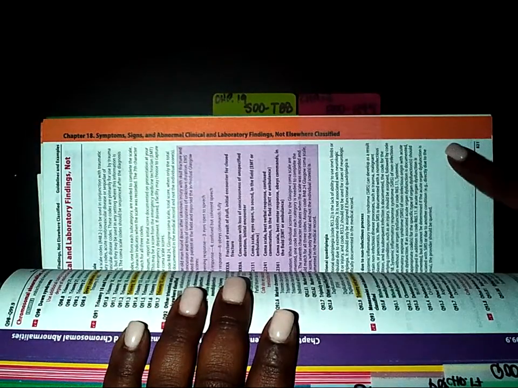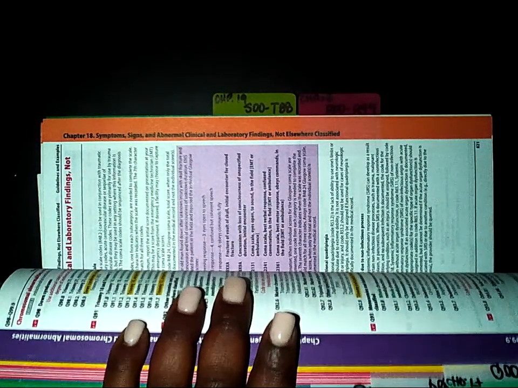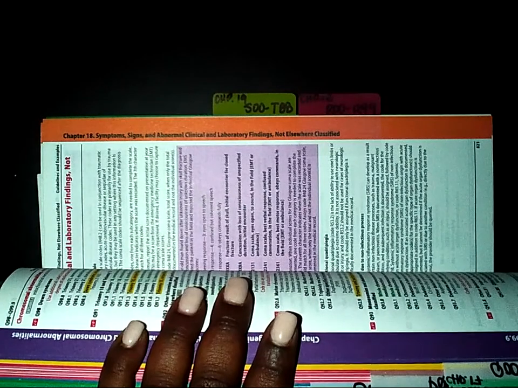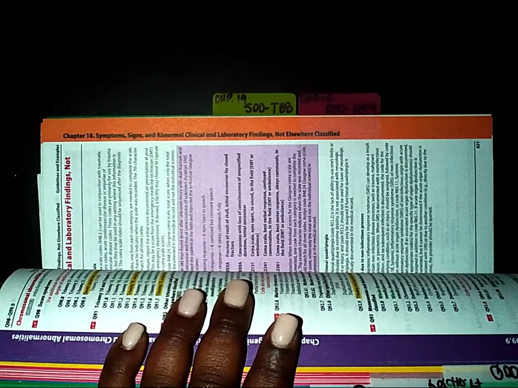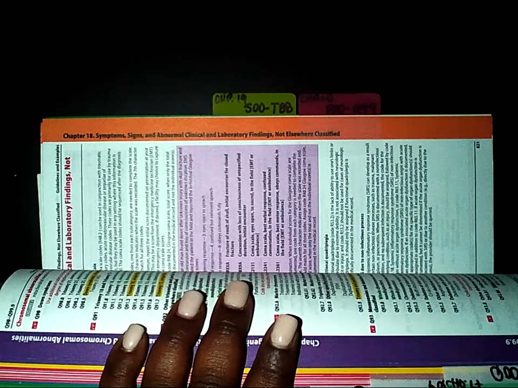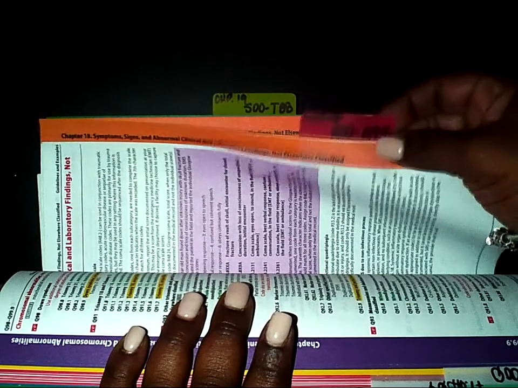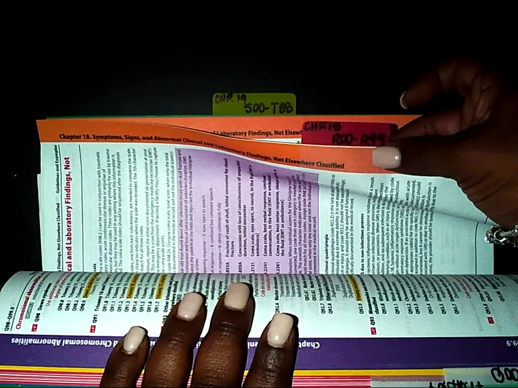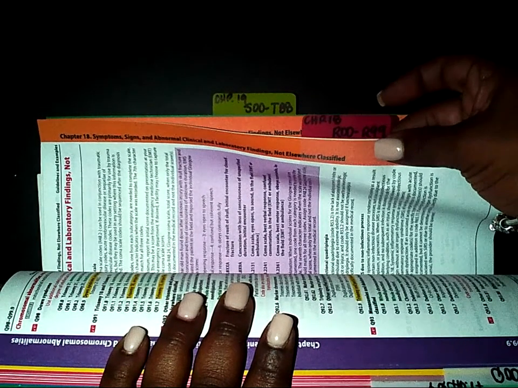Chapter 18 is going to be in orange. This is going to be symptoms, signs, and abnormal clinical and laboratory findings not elsewhere classified, R00 through R99.